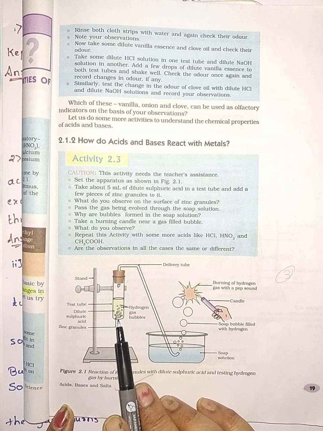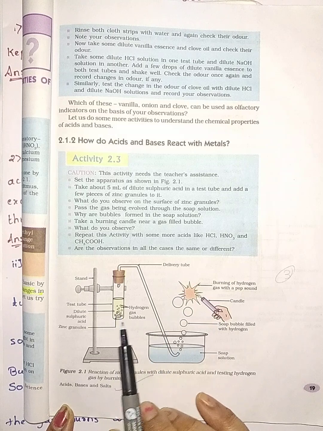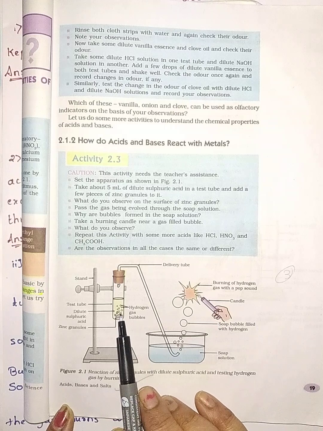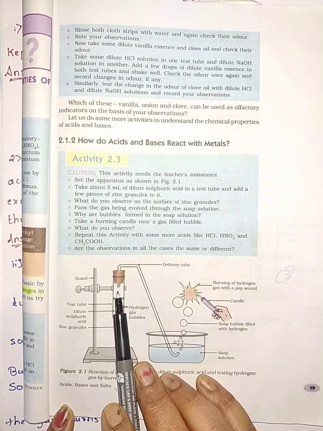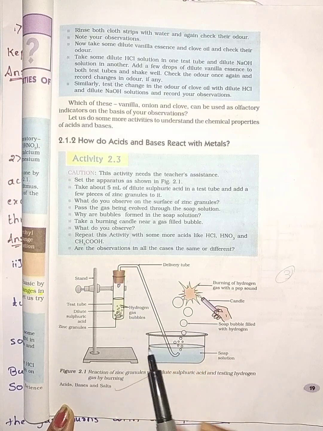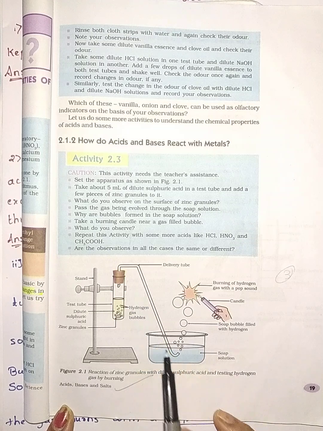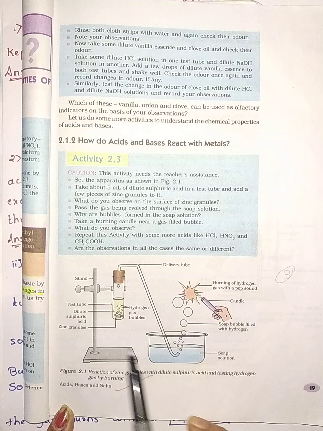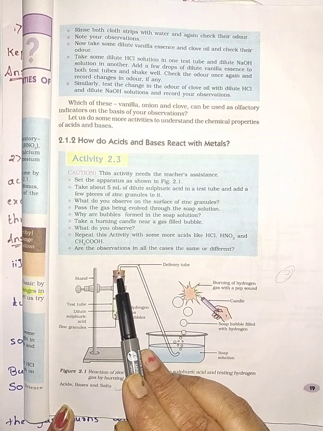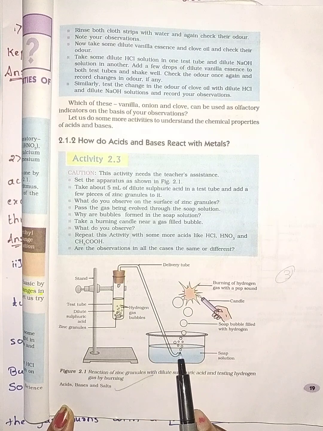When we shake the test tube and mix well, bubbles form and gas is released. This gas passes through a pipe into a vessel containing soap solution, and the pipe is dipped in the soap solution.